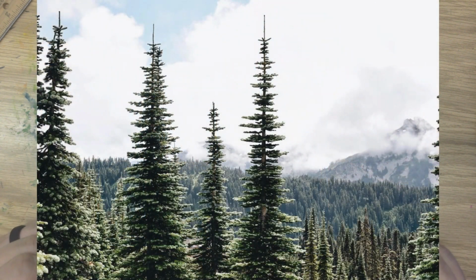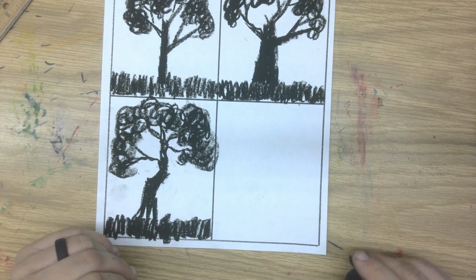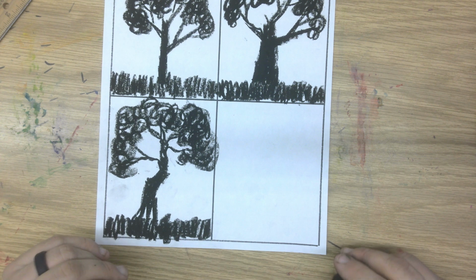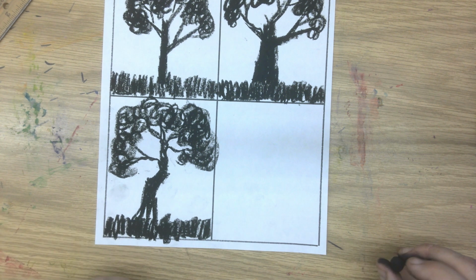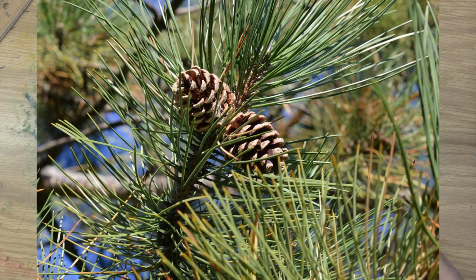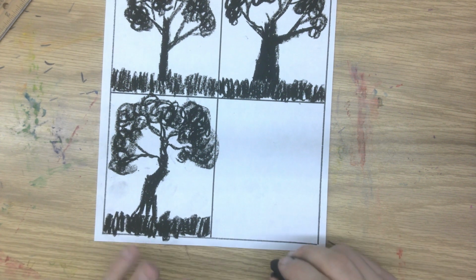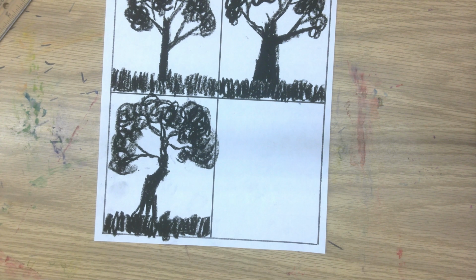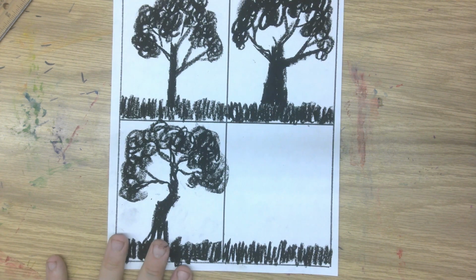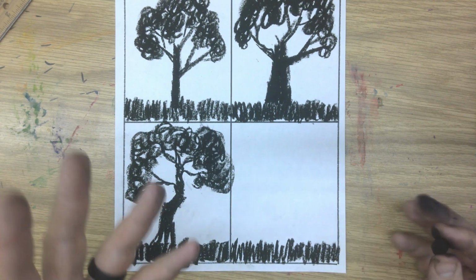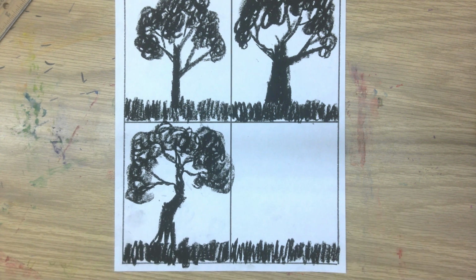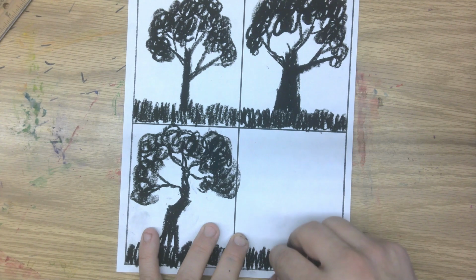An evergreen tree is a tree that stays green all year long, and you'll know them because not only are they green in the winter, but they have special leaves called needles. Those needles can be long or short, but one thing remains the same. They have a different kind of shape to them. Once again, I'm going to start with the grass, and very often pine trees or evergreen trees, they grow nice, straight, and tall. So here's what I'm going to do.